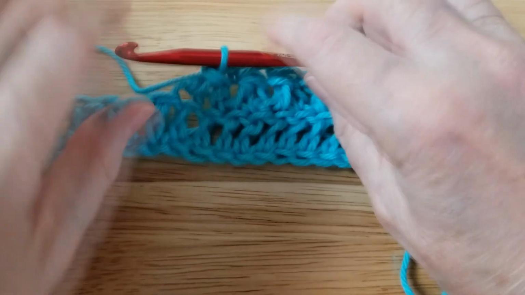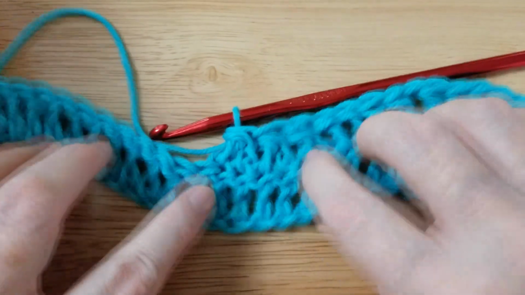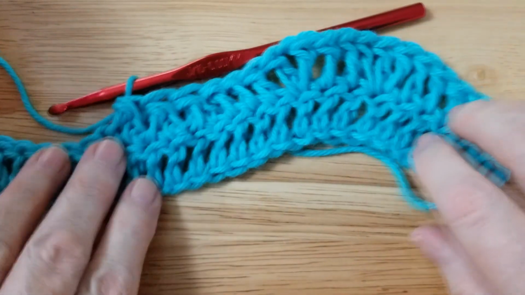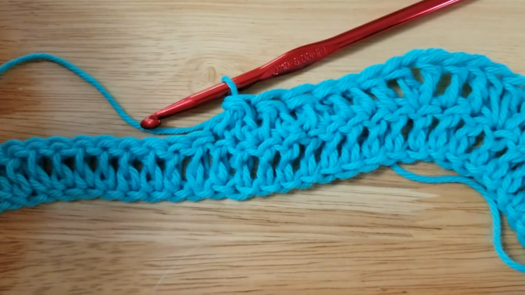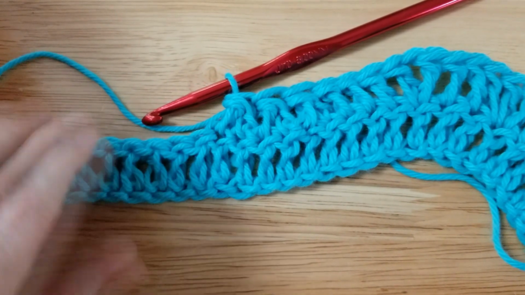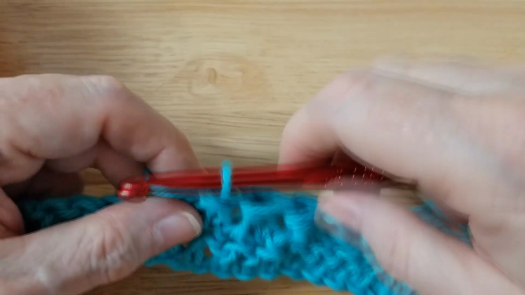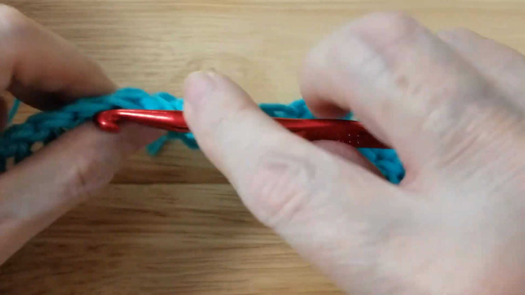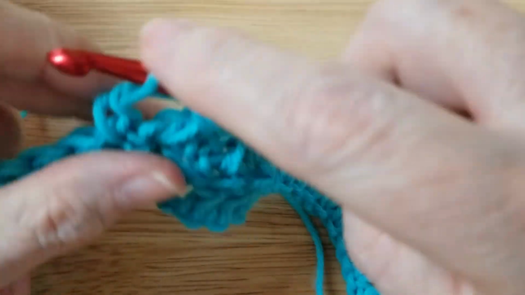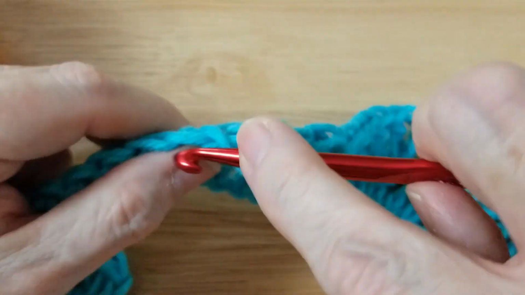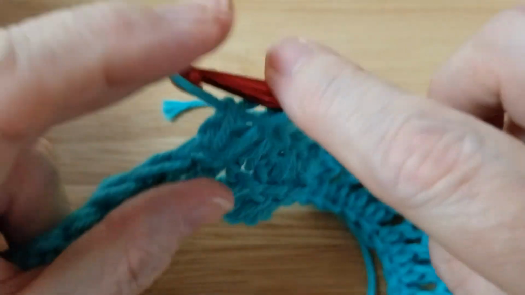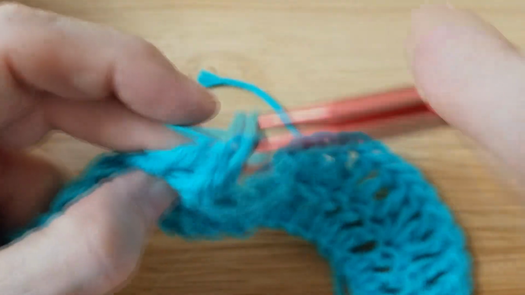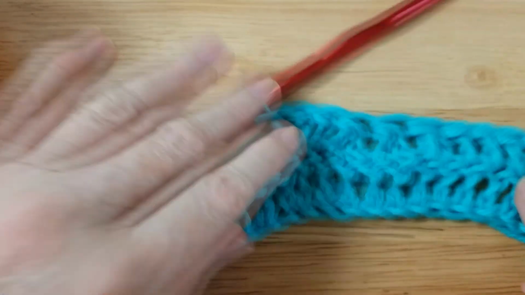And that's how you make a decrease. And a lot of times, as you see, it's already working. We've got our increase here, our decrease here, and that is basically the way a ripple afghan is made. So, to increase, you do extra stitches in one stitch, extra stitches in one stitch.